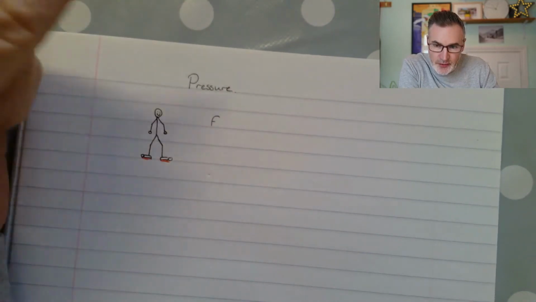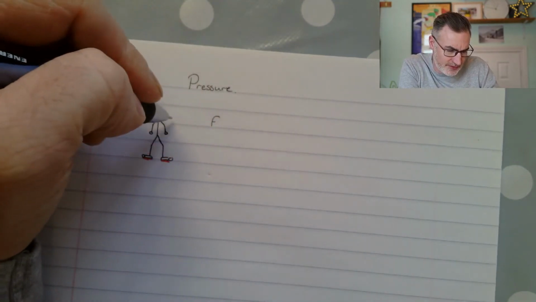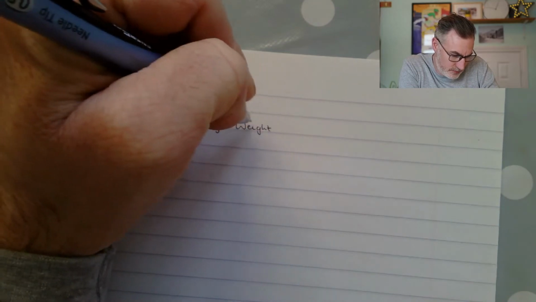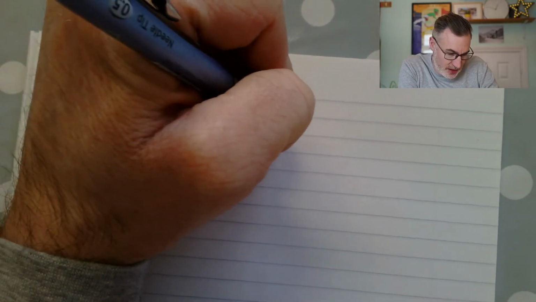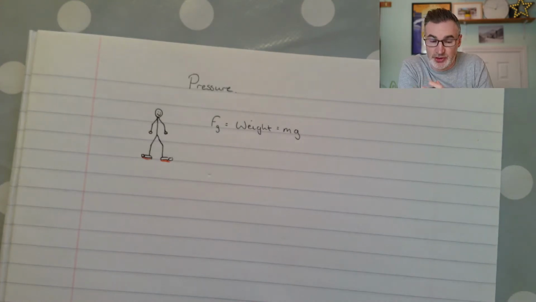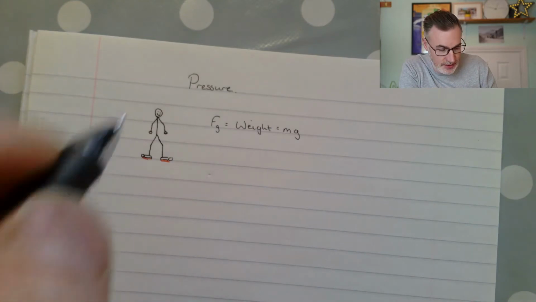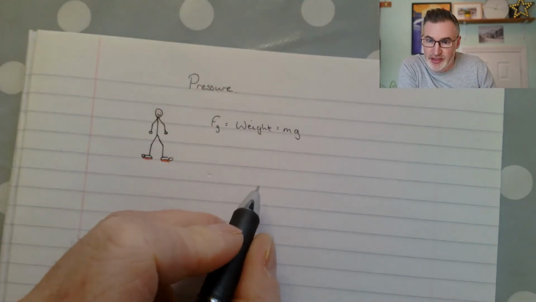And so we have a force. Now where is this force coming from? This force is coming from gravity. The force of gravity, which is equal to weight, is going to be mass times gravitational field strength, or mg. If they're standing on Earth, then our g is going to be 9.8.